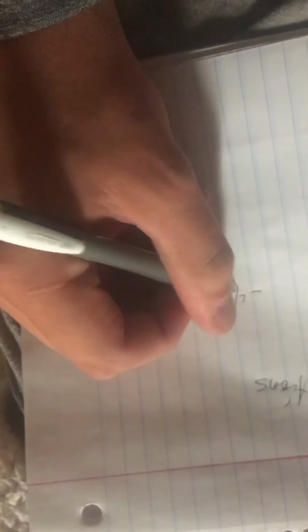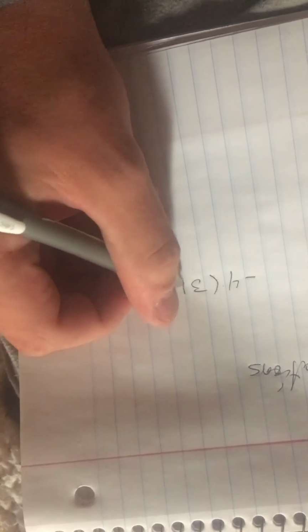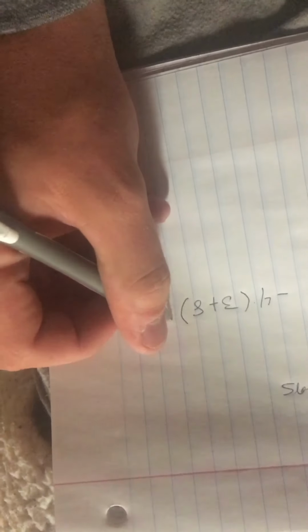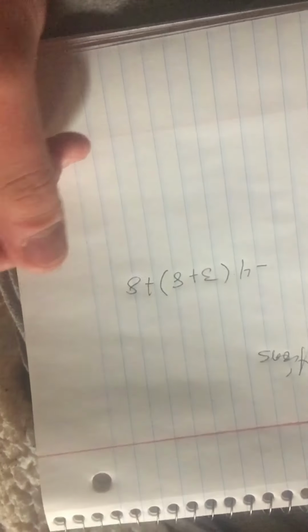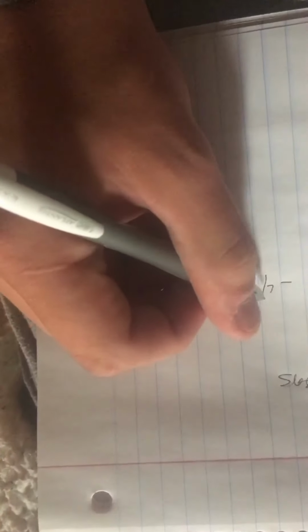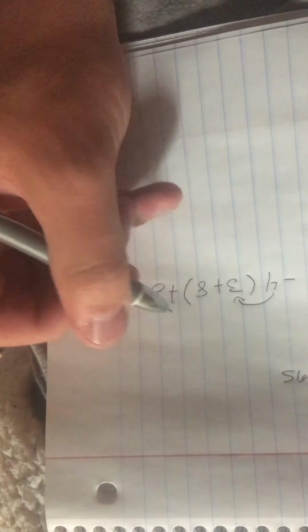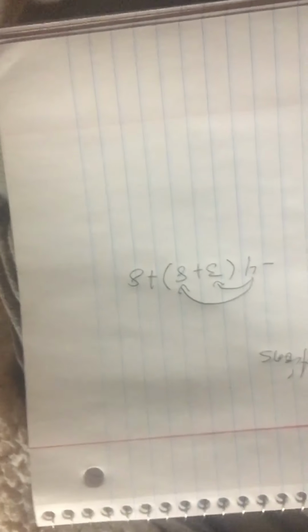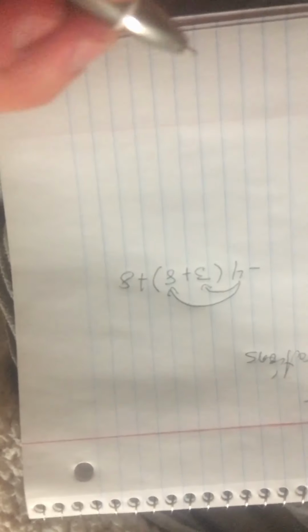Now we're going to do a harder equation, which is negative 4 in parentheses, 3 plus 8 in parentheses, plus 8. What we do is take the negative 4 and distribute it into the 3, and then distribute the negative 4 into the 8.